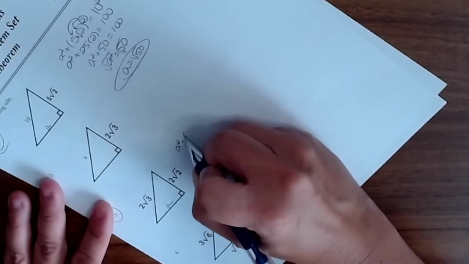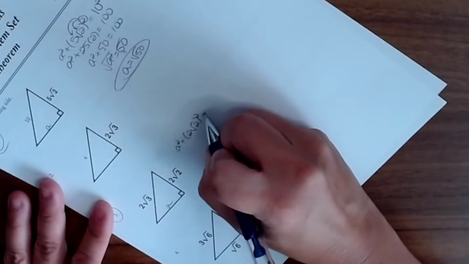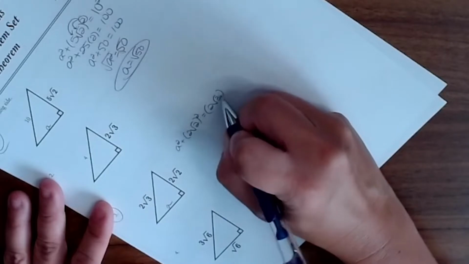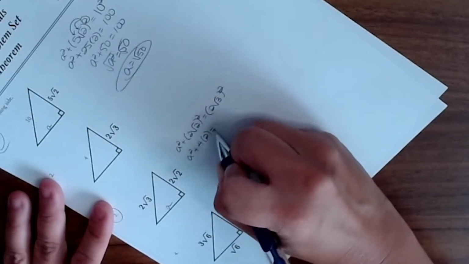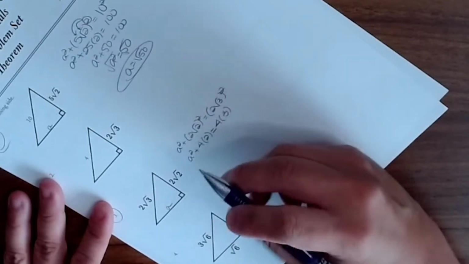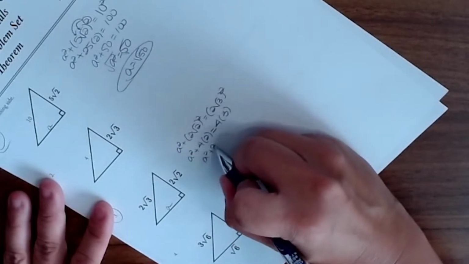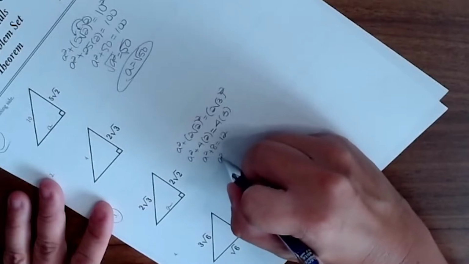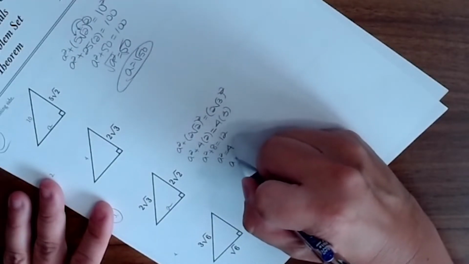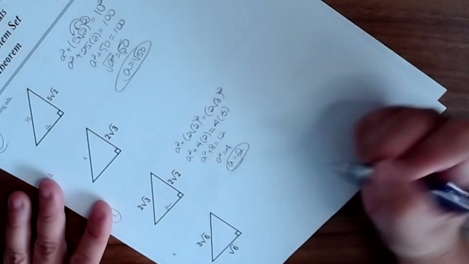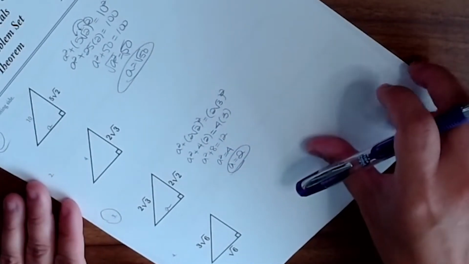So a squared plus 2 root 2 squared is equal to 2 root 3 squared. So a squared plus 4 times 2 is equal to 4 times 3. So a squared plus 8 is equal to 12. So a squared is equal to 4, square root both sides, and a is equal to 2. Okay. All right. Let's do a couple of word problems here.